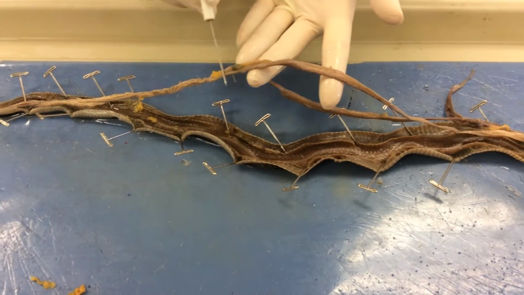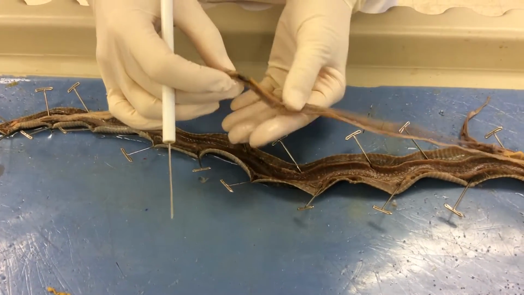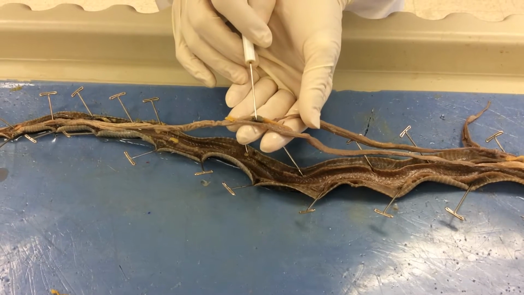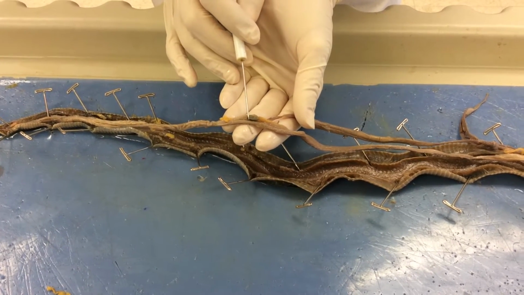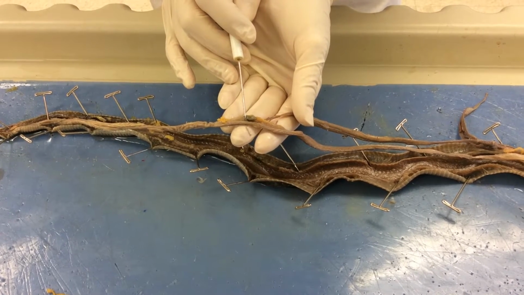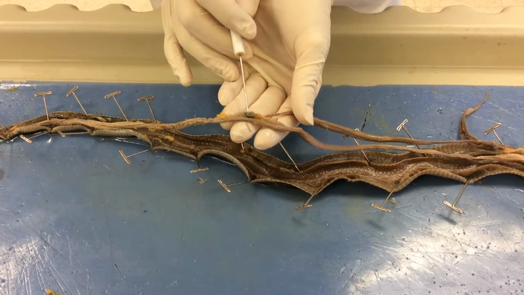So this is the stomach region. We know that it's the stomach region because it's associated with this structure, which is the gallbladder, and this structure, which is the pancreas. In between the two of them, there's a small little dot. That's going to be your spleen.